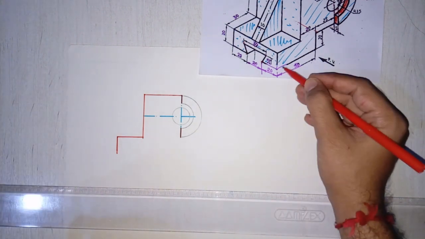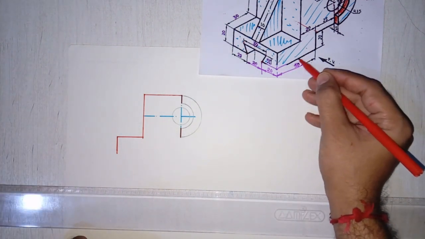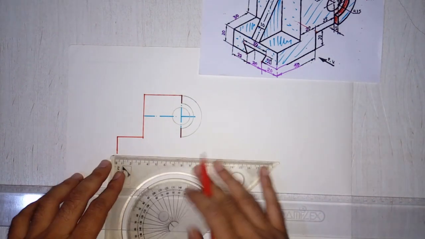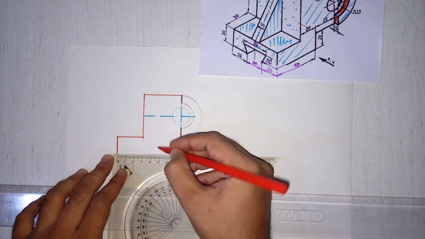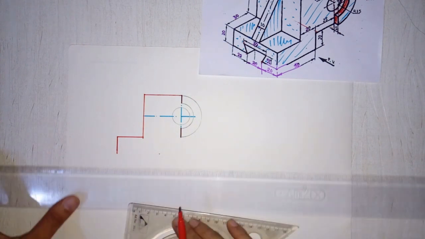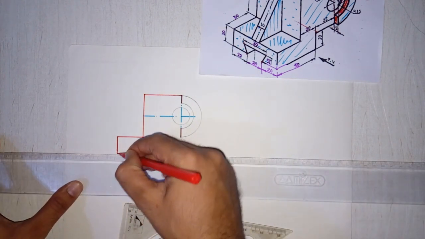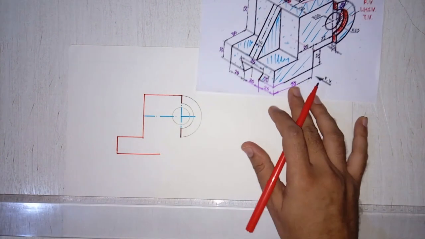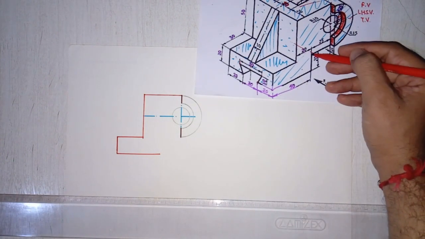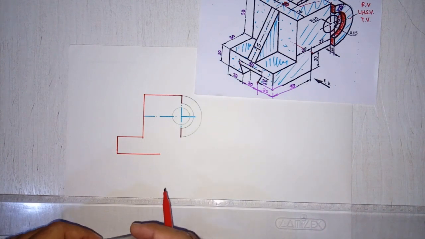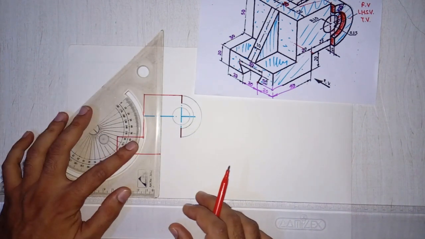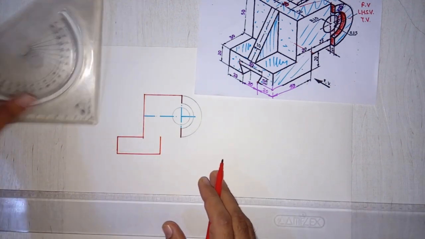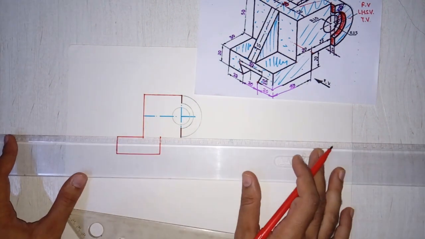Now from this point I have to draw one horizontal line of 50, and then I have to draw one vertical line of 20. So that will be connected to this point.